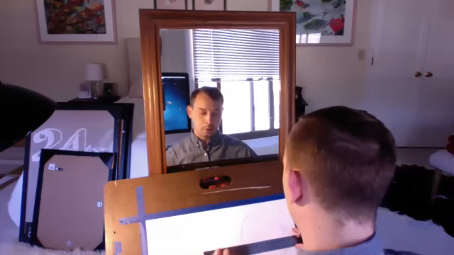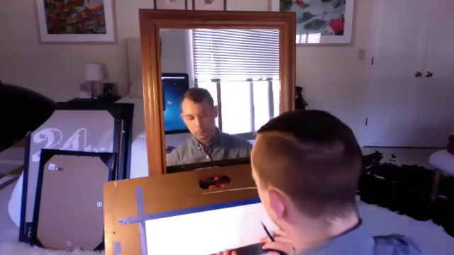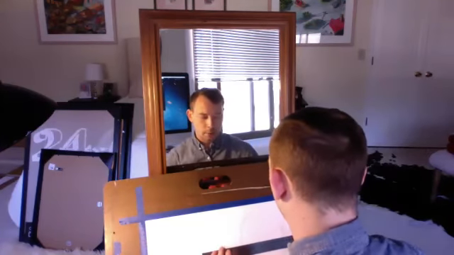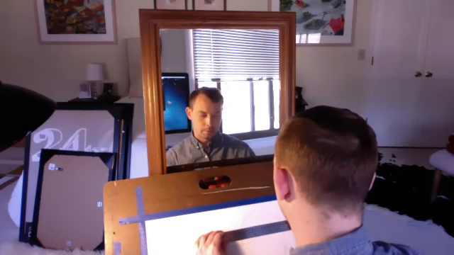So I'm still going to put a halfway. I'm going to put in my x-axis through that shape. And like I said, my eye line sits above halfway. So I'm going to indicate my eye line.